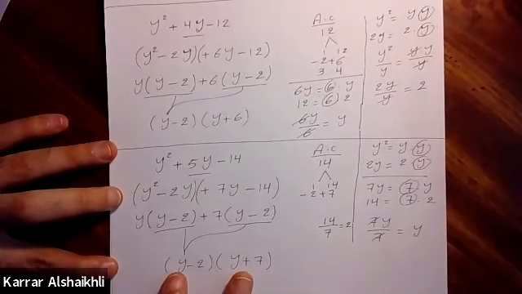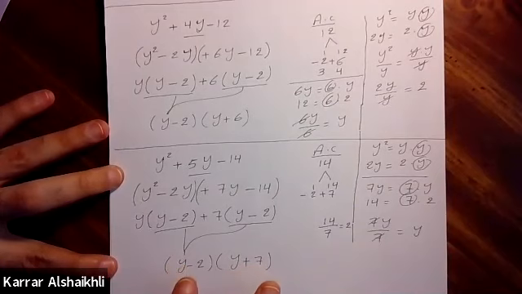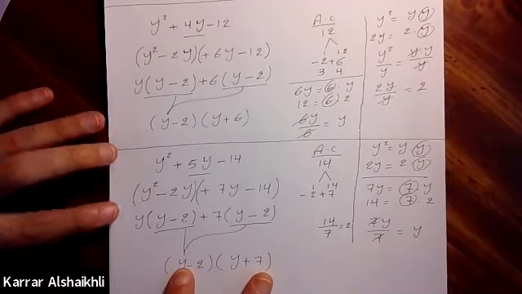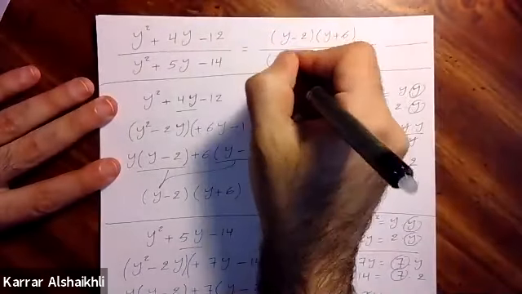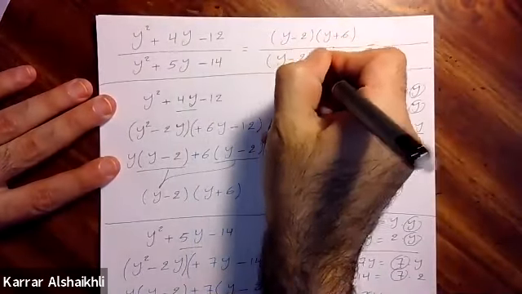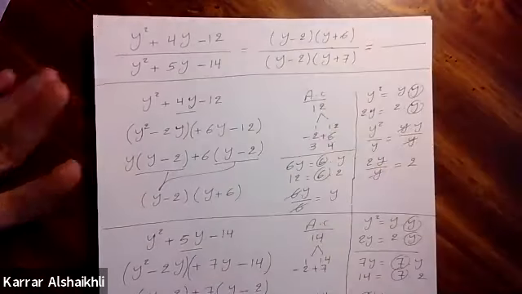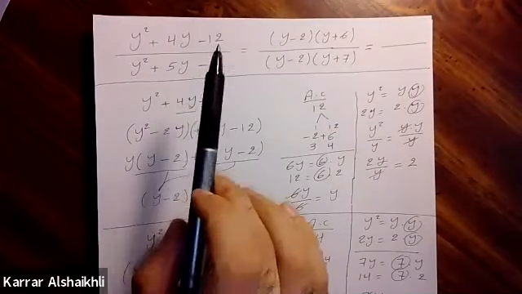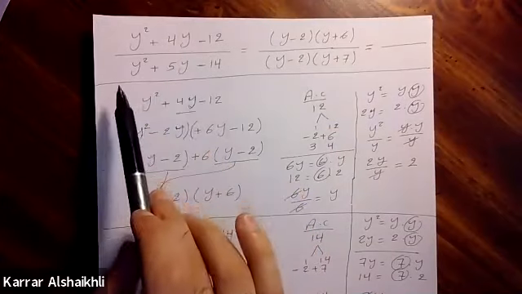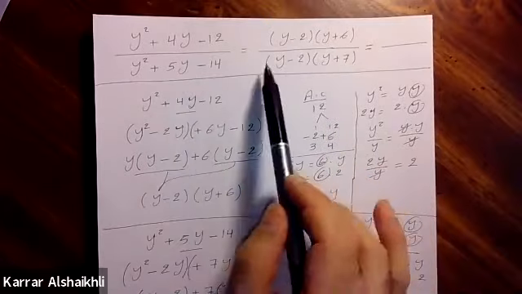So this is the bottom part. I use the AC method. So I'm going to write down these two parentheses on the bottom part here: y minus 2, y plus 7. So until now, I'm just using the AC method. I used the AC method to find the top part, and I used the AC method to factor the bottom part, and here is the solution for each part.